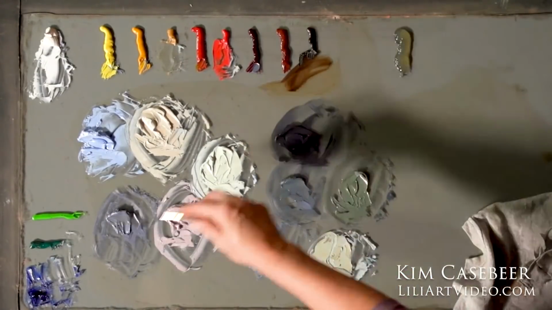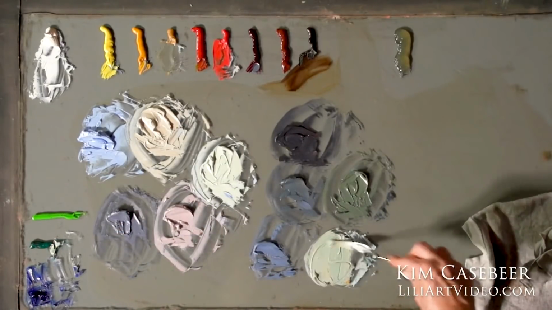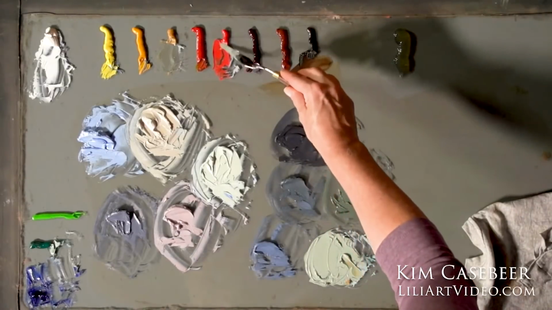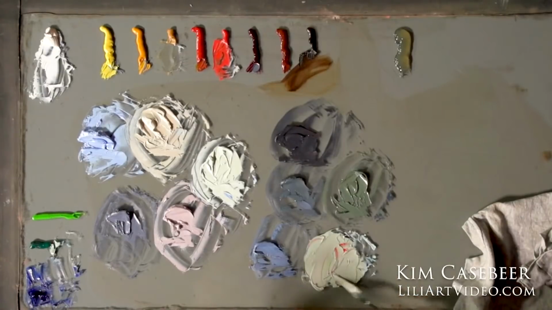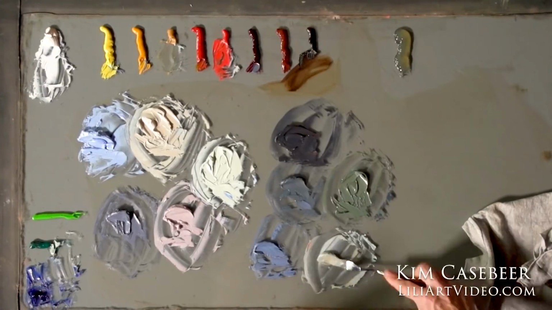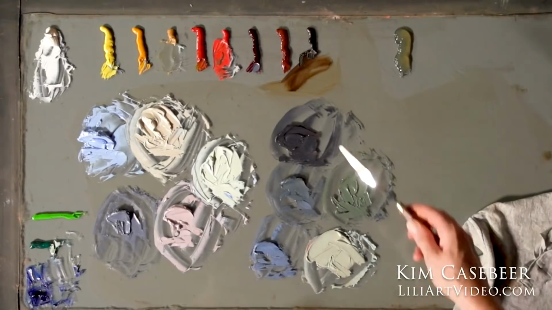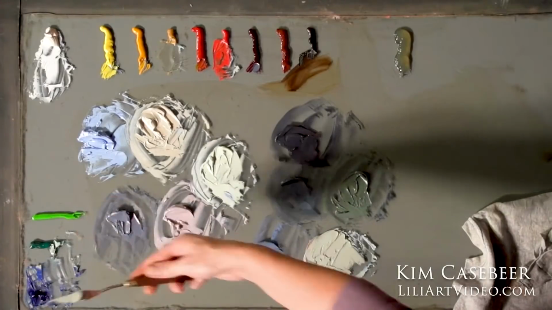first I have to get kind of a neutral green going, and then I can tone it back with red. And red is the modifier. Red will gray my green back. Create that gray-green that I need in the distance.